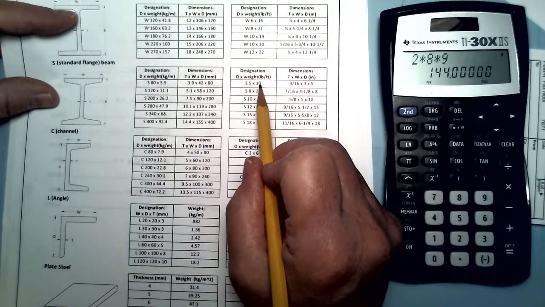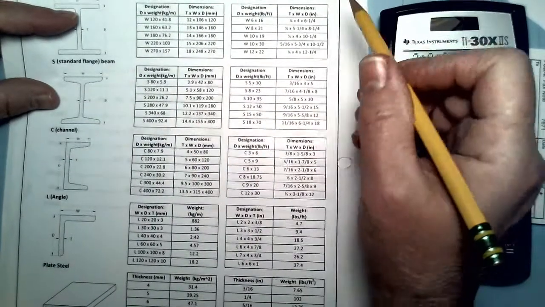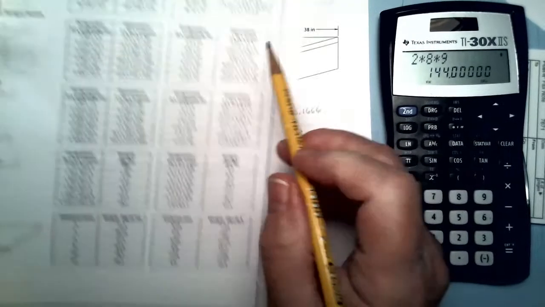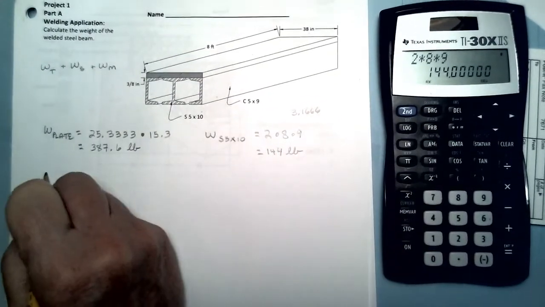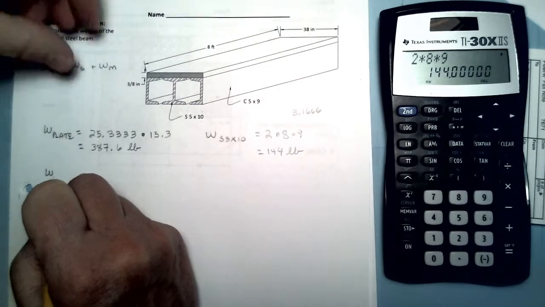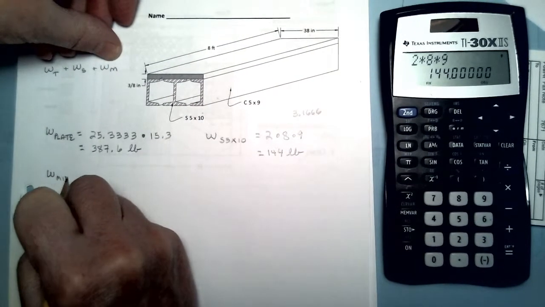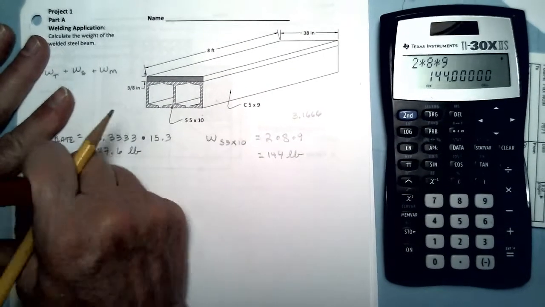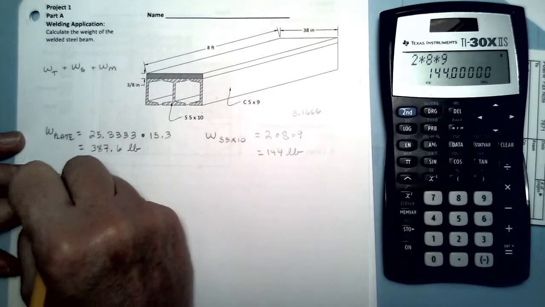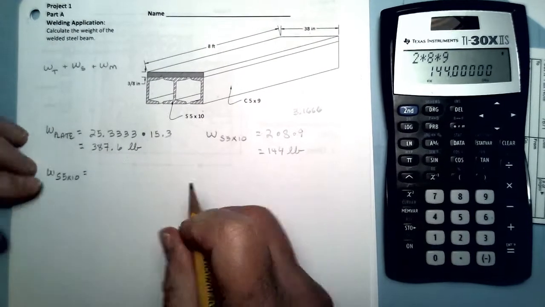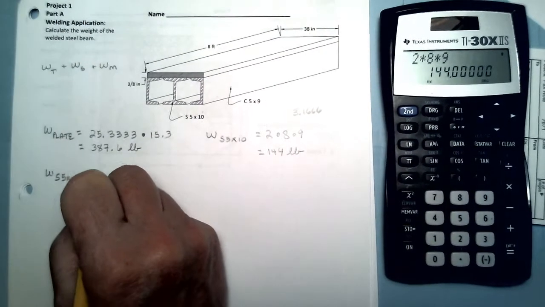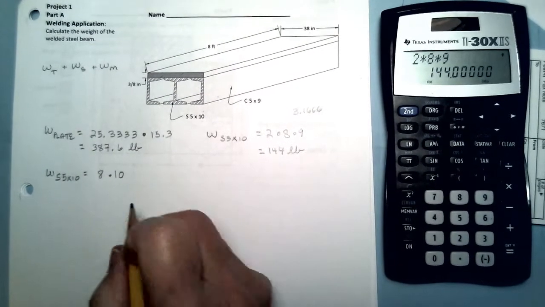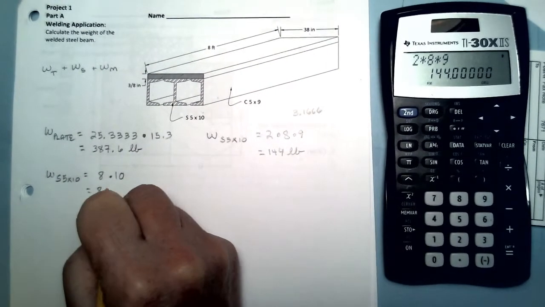So I'm going to be multiplying my linear feet on the beam that I'm finding the weight of by 10, and it's right here. So the S5 by 10 is going to be equal to 8 feet long times 10 pounds for every running foot. So he's 80 pounds.